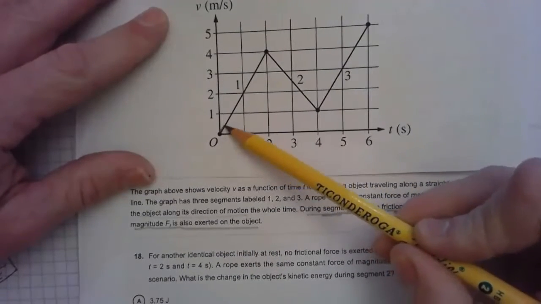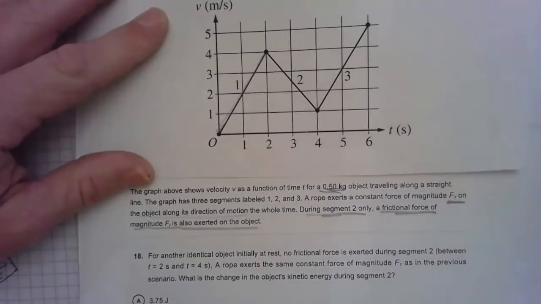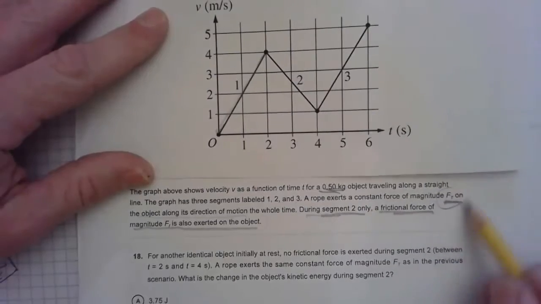So here it speeds up at a certain rate based on the acceleration, which is based on the net force, which is just the tension.